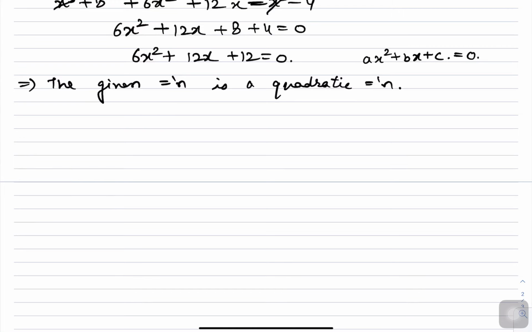Now there is a homework for you. Exercise 4.1, question number 1. Solve it and just comment in the comment box, and if there is any doubt, I will make a video for it. Okay?